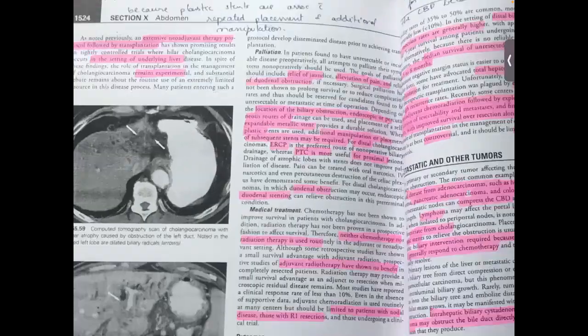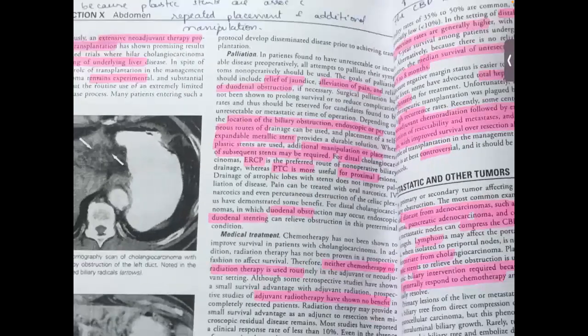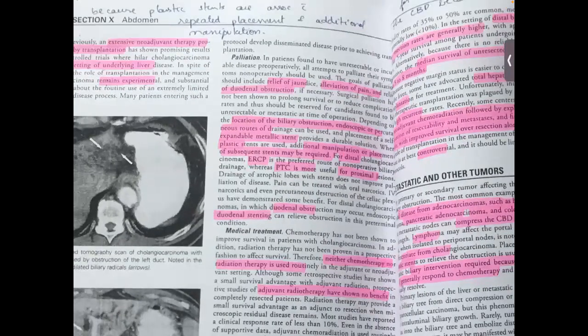So next, palliation for metastatic disease. For relief of jaundice we should put a metallic stent. For duodenal obstruction also we can do duodenal stenting. If ERCP cannot be done, PTC can be useful for more proximal lesions.